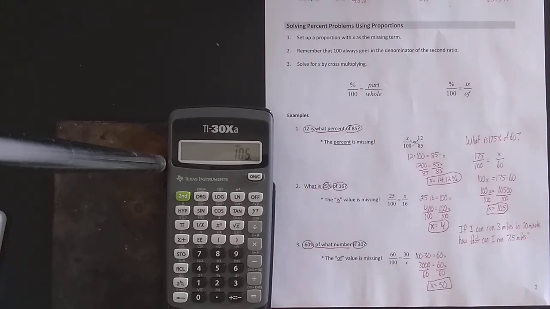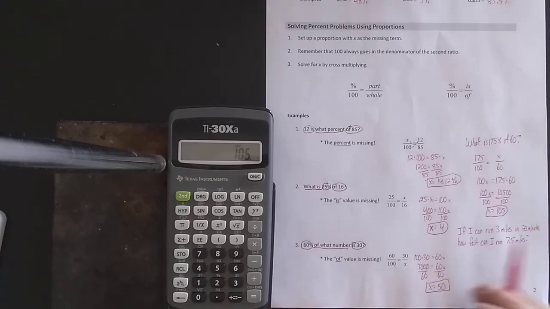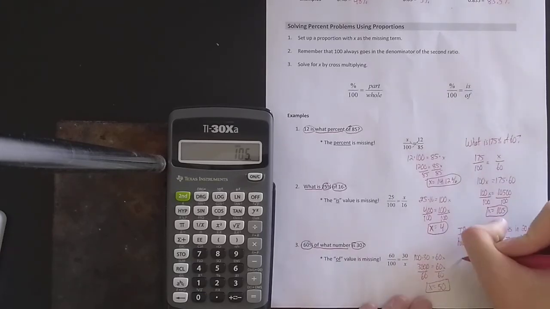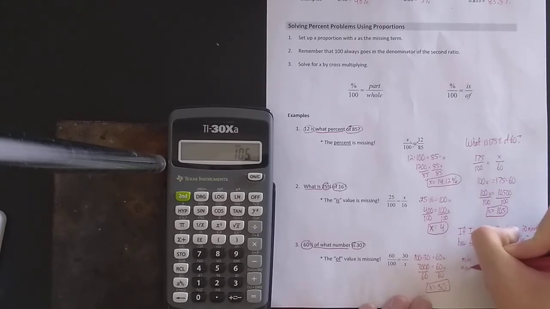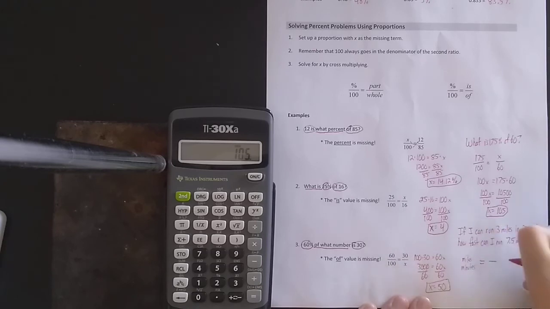Okay? My suggestion is to, off to the side, pick the units. We're dealing with miles and minutes. So I'm going to write miles here. And I'm going to write minutes down below. And then I'm going to set up my proportion. Oop, got that set up wrong. Okay.